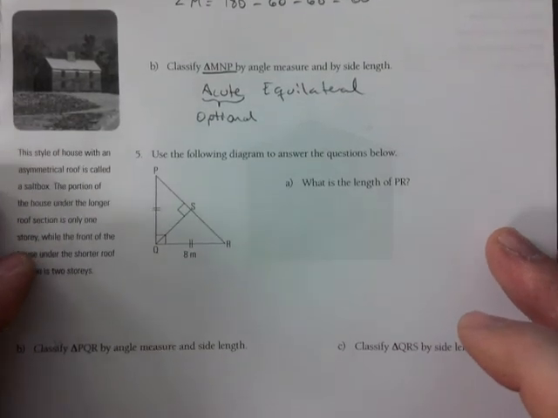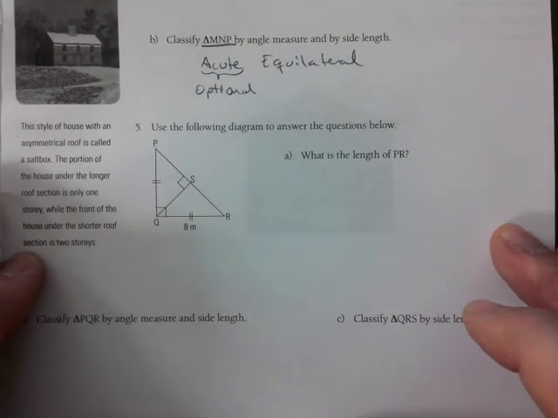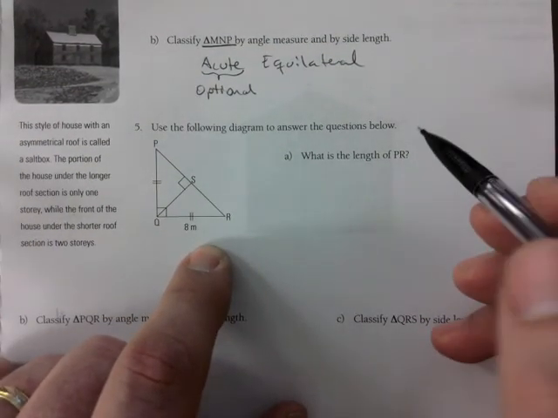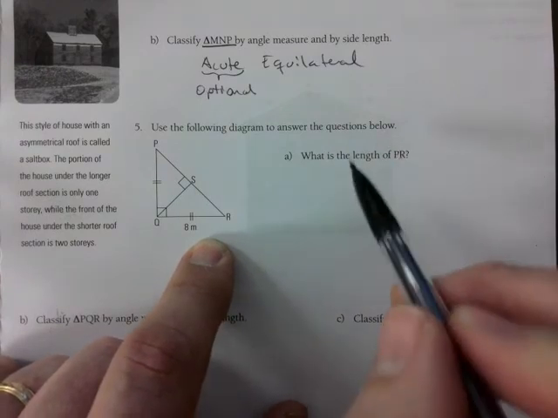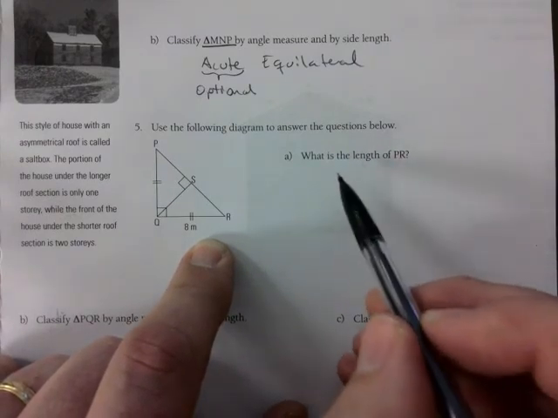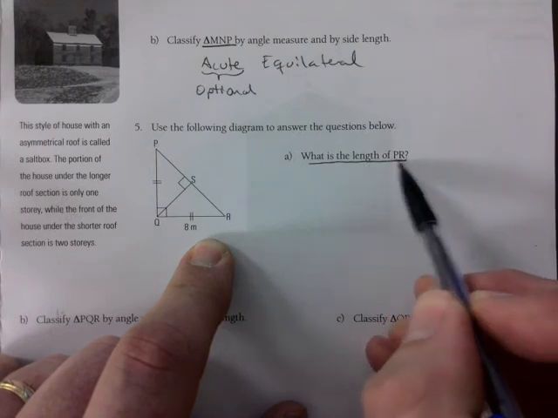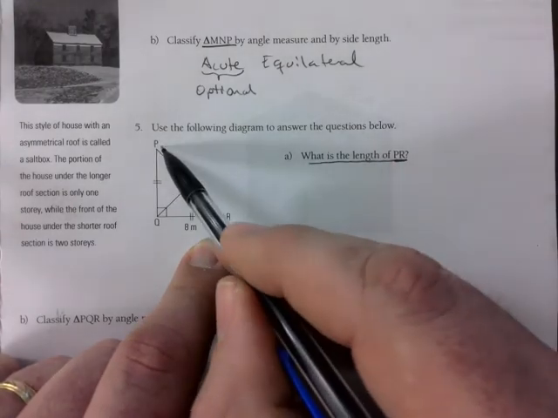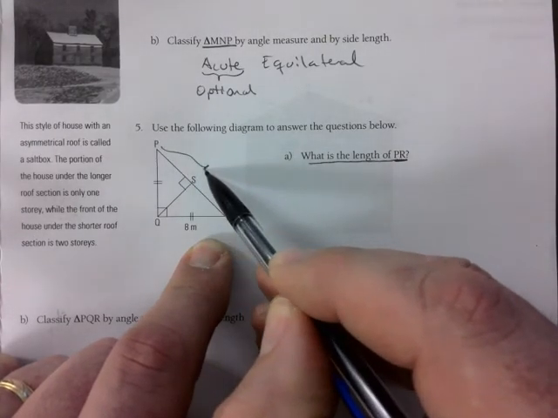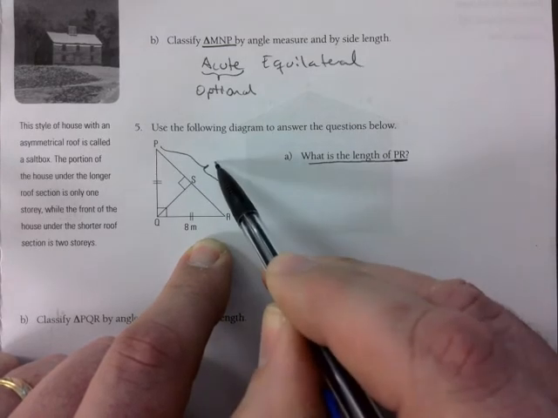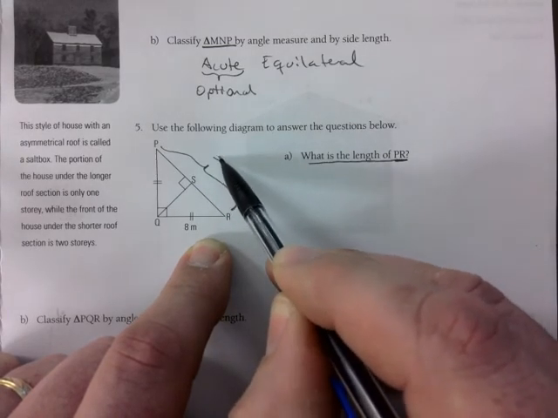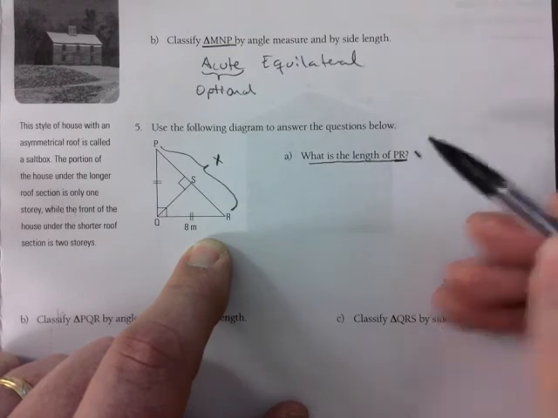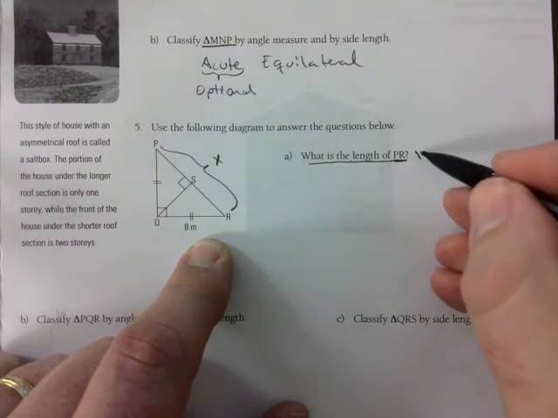And then let's continue here. Use the following diagram to answer the questions below. And watch the notation, okay? What is the length of PR? PR is right here. This is what they want, right? We can call this X, right next to PR, right down side X like that.